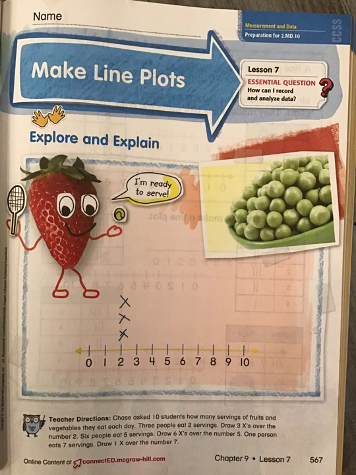6 people eat 5 servings. So we're going to draw 6 X's over the number 5. 1, 2, 3, 4, 5, 6. 1 person eats 7 servings. So draw 1 X over the number 7. So this is how a line plot works. In other graphs, we were using tallies, which we'll see on the next page. But it's just another way to organize information.